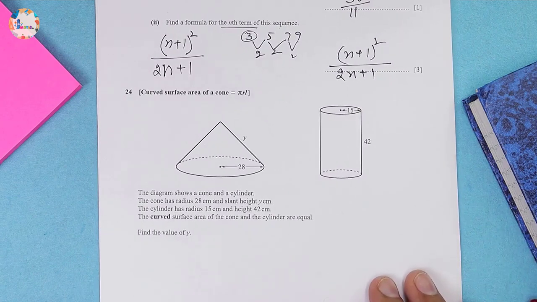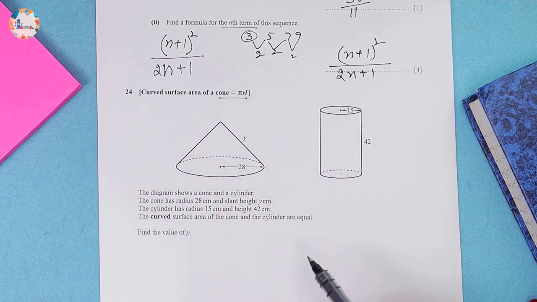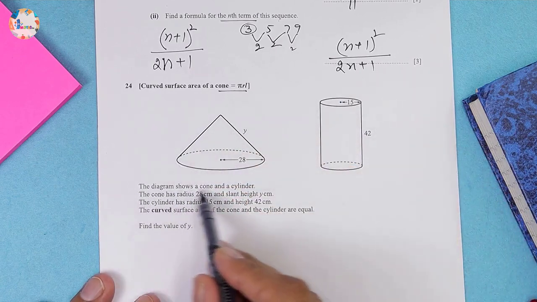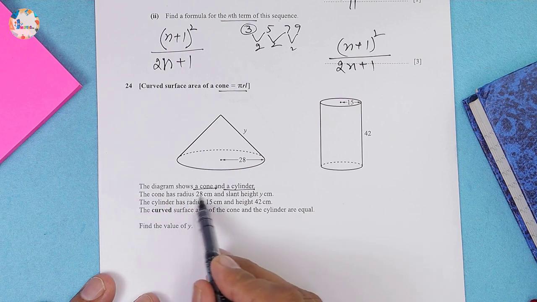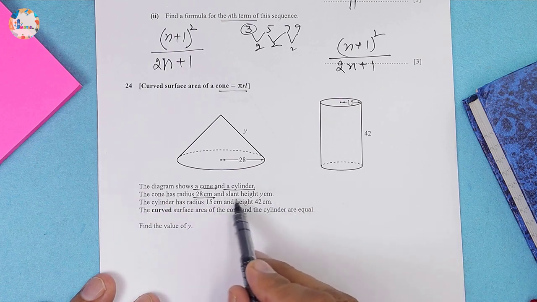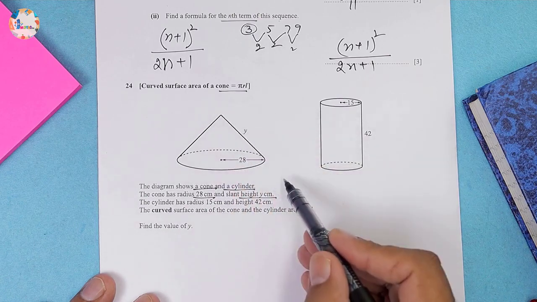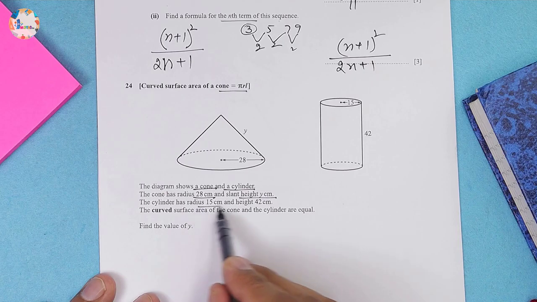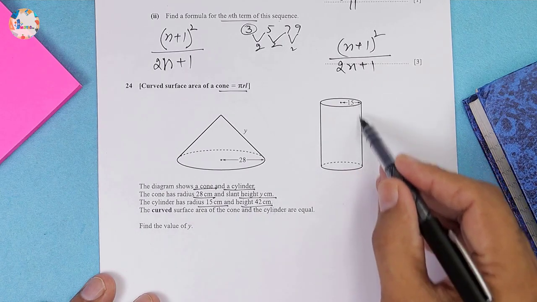Then this is question number 24. They are saying the curved surface area of a cone, the formula is provided, pi r l, and this is a cylinder and this is a cone. The diagram shows a cone and a cylinder. The cone has radius of 28 centimeters and slant height of y. The cylinder has radius of 15 centimeters and height is 42 centimeters.